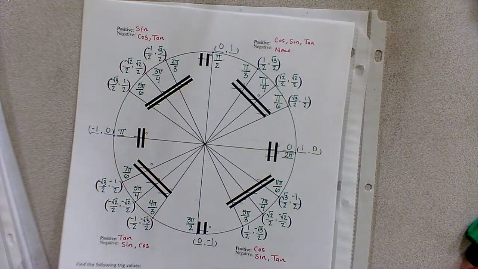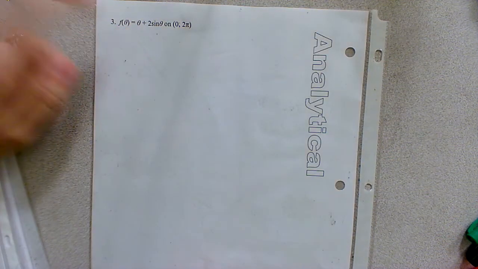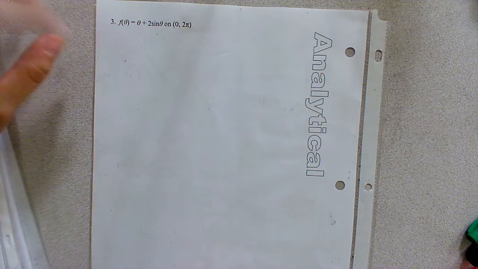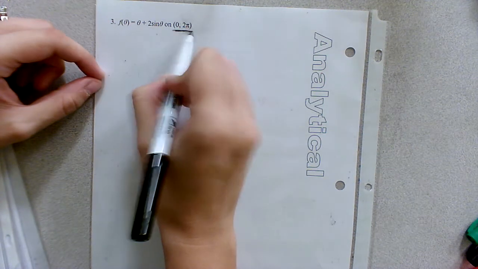So if you want to take a look at page 10 from your notes when we filled this out earlier this year, it might be beneficial for this problem. So what we're going to try to do for this equation is figure out where it's increasing, decreasing, and has a potential max or min. And this time we're only looking on the interval from 0 to 2 pi.